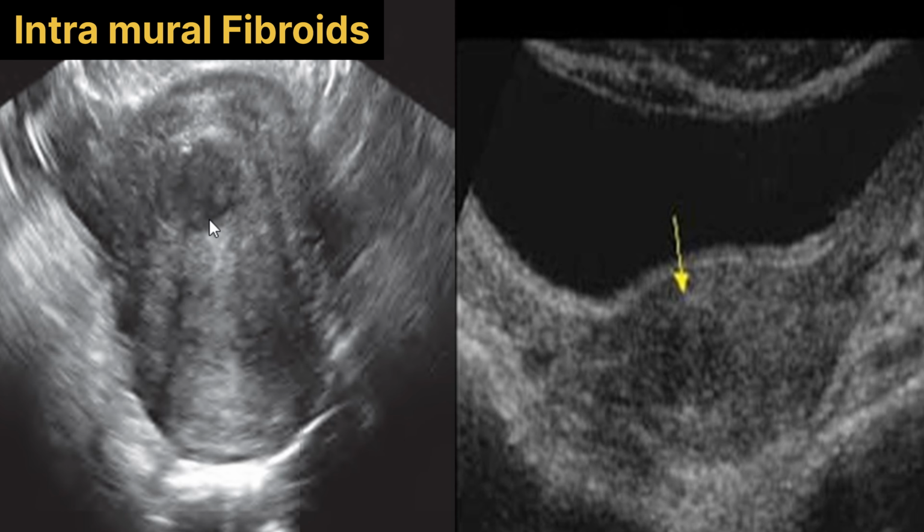Now we will discuss the intramural fibroids. The fibroids which are present in the myometrium of the uterus are called intramural fibroids. Now this is an axial transvaginal image of the uterus. It shows a well-defined hypoechoic area which is the intramural fibroid. The endometrium of the uterus is also visualized here, and it is completely surrounded by the myometrium of the uterus. Now here we can see another isoechoic fibroid which is present in the anterior uterine wall, and this intramural fibroid is pushing the endometrium of the uterus posteriorly.